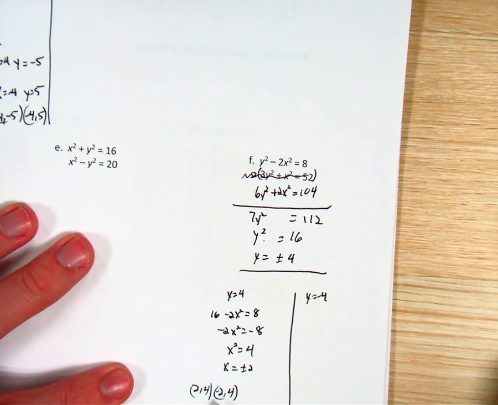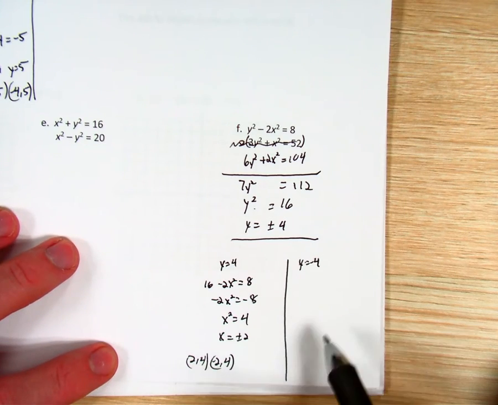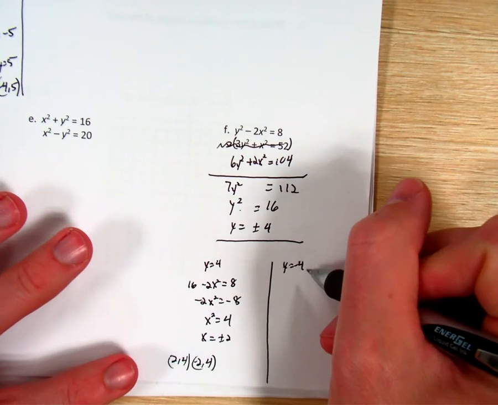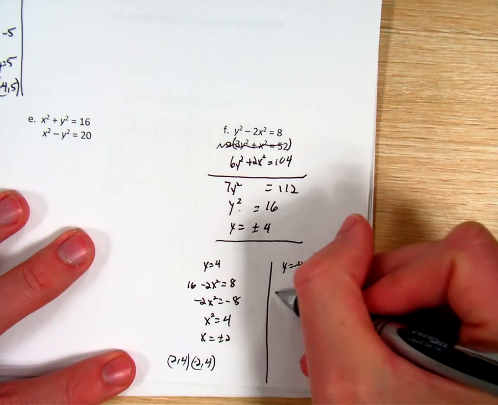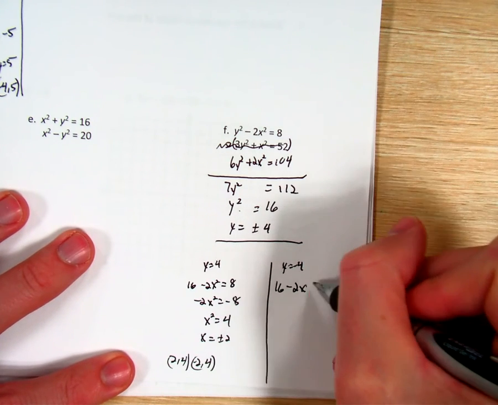2 answers each. Okay, so I'm going to have 2 answers for this one. I'm going to have 2 answers over here. Okay, let's do this again. I'm going to put negative 4 in. Guess what negative 4 squared is? 16. So it's going to be the exact same work.